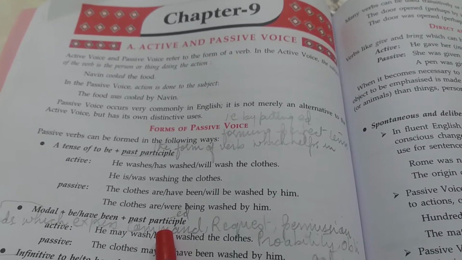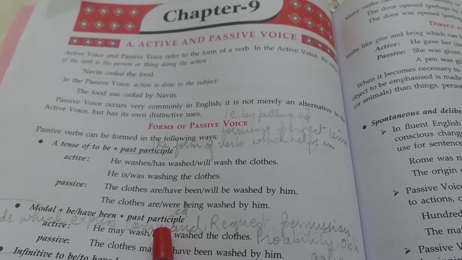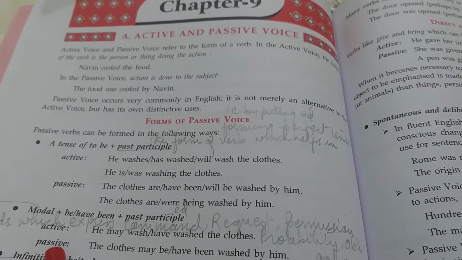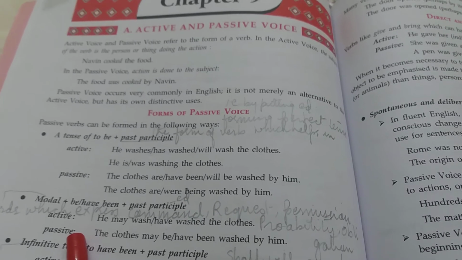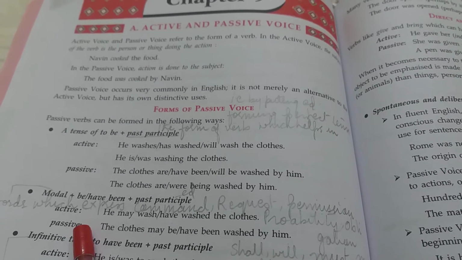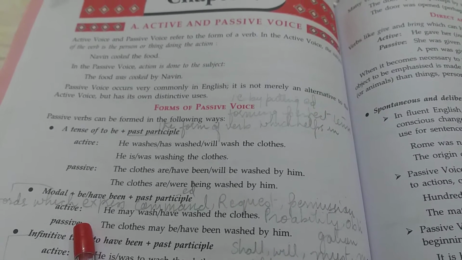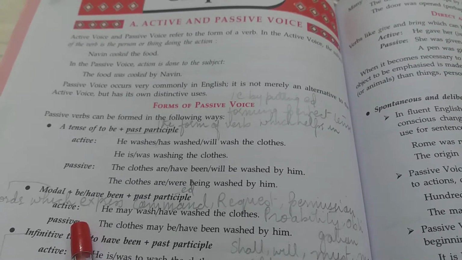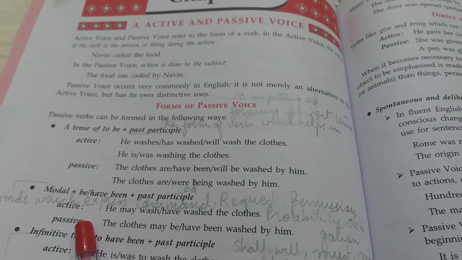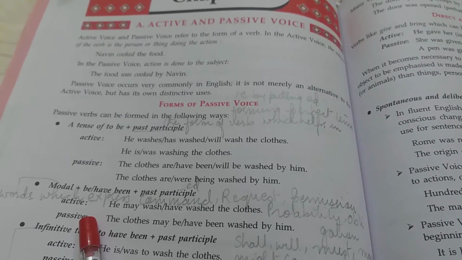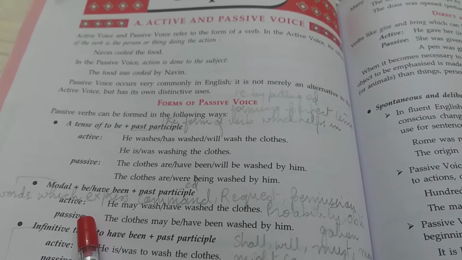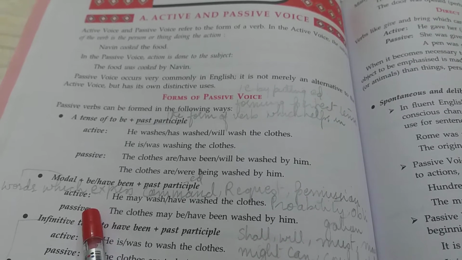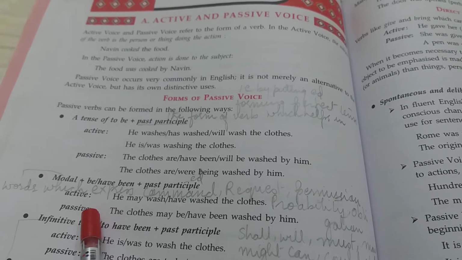I already told you, children, what is past participle. Now I will tell you what is modal. Modal words are the words which help to express command, request, permission, probability, obligation. The examples of modals are shall, will, must, may, might, can, could, should. So when these words come, immediately it should click to you that these words are modals.